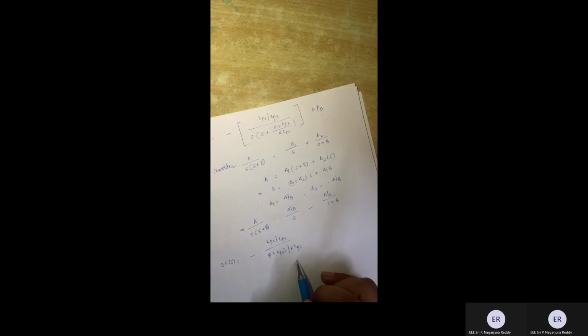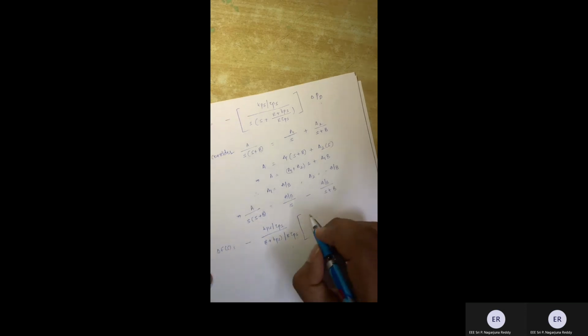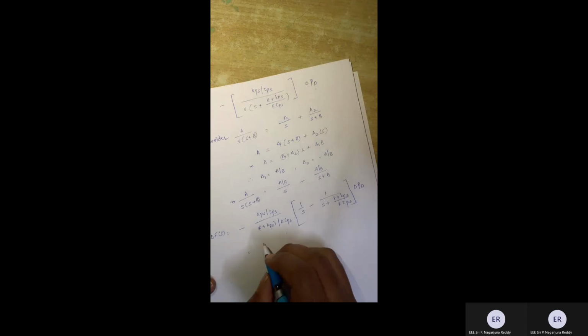This is a by b, into 1 by s minus 1 by s plus b, into delta PV, isn't it? So I'll take this one as R into KPS by R plus KPS into 1 by s minus 1 by s plus b.